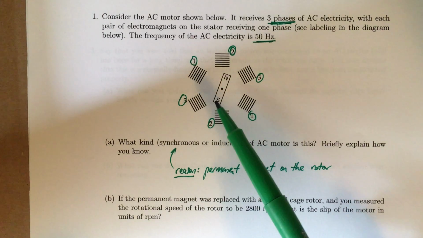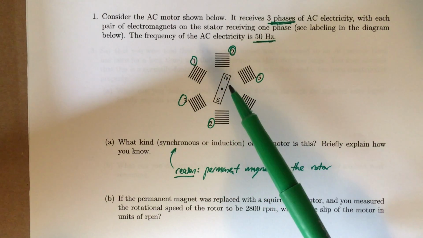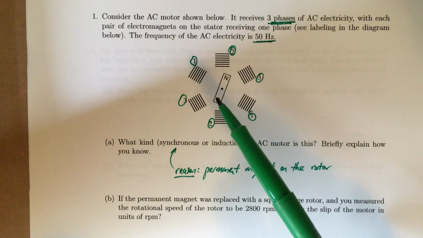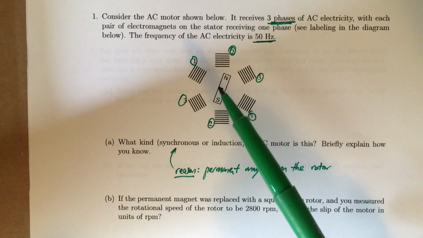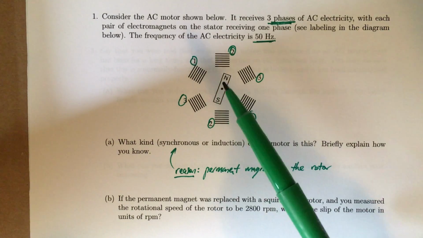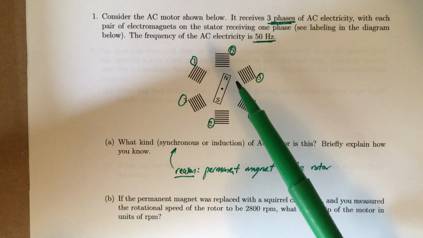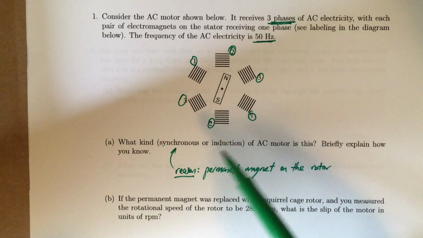It's worth noting that you could also have an electromagnet here, but you'd have to power that somehow. It's like you could simulate a permanent magnet by having an electromagnet and then having some sort of brushed connection that would route the current on there and create the north and south. But the effect would be the same. You get a synchronous motor.